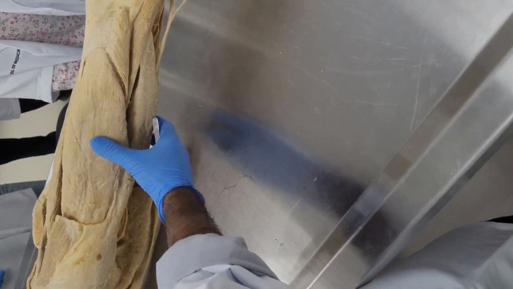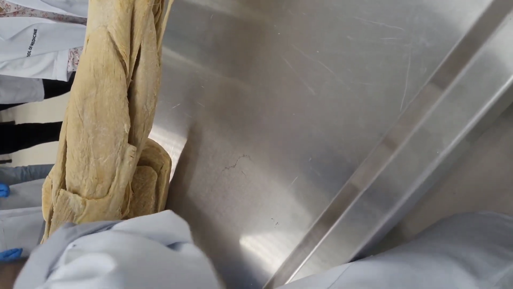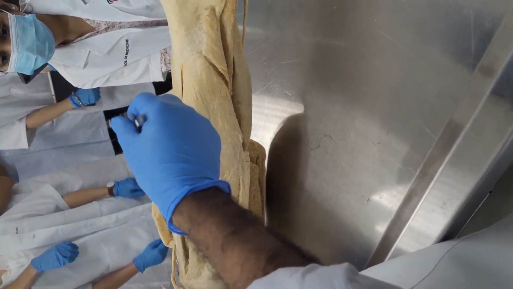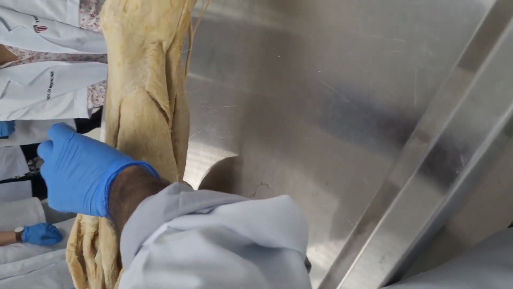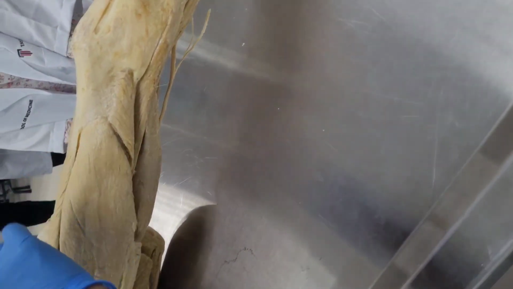Here, medial, posterior. So anterior extends from this lateral side to medial side. So whatever is here on the lateral side also is included in the anterior compartment. Clear? So what are the important structures we identify? Sartorius. Clear? This is rectus femoris.